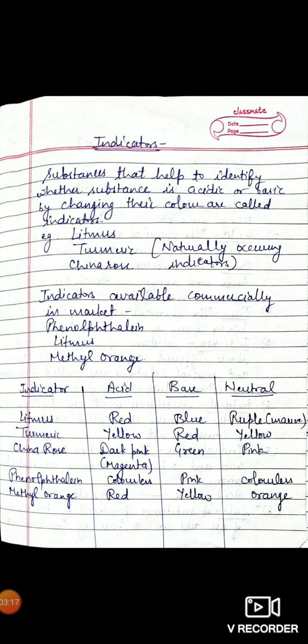These indicators give different colors in different acidic, basic and neutral solutions. So by looking at the color of these indicators, we come to know whether the solution is acid, base or neutral in nature. Here are given examples of some commonly used indicators like litmus, turmeric, and China rose. These are all naturally occurring indicators.